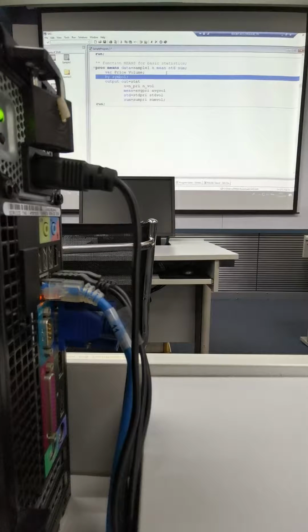But once you run this, are you done? You can try to work on it on your own. You can highlight them and run and see if you encounter any problem. Check the log.